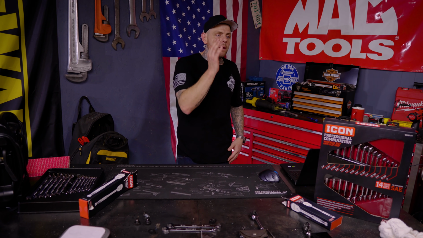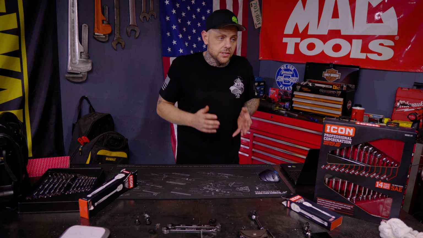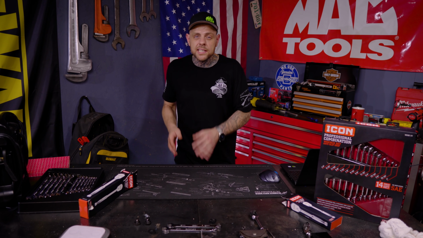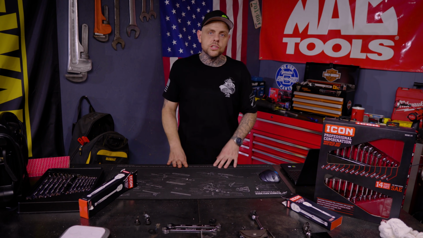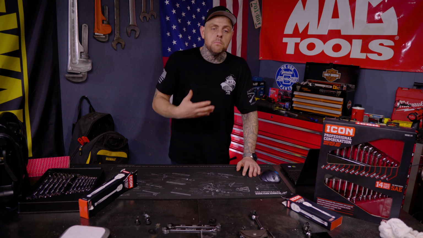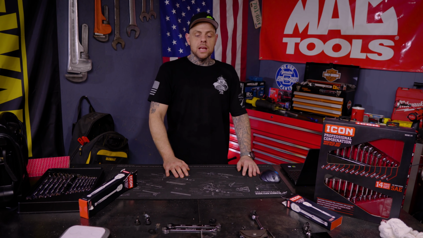I look at this Icon 14-piece set for $99.99. You get sizes 6 through 19. Then we look at the Carlyle set. You get the set 9 through 19 for $90. So for $10 more, I get more wrenches, a lot more wrenches. I just bought that single Carlyle wrench today. I went to NAPA.